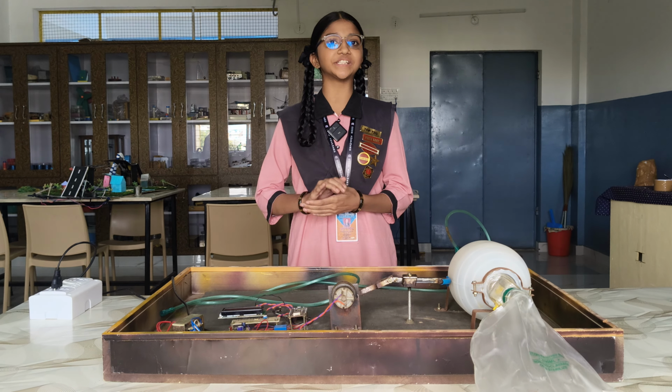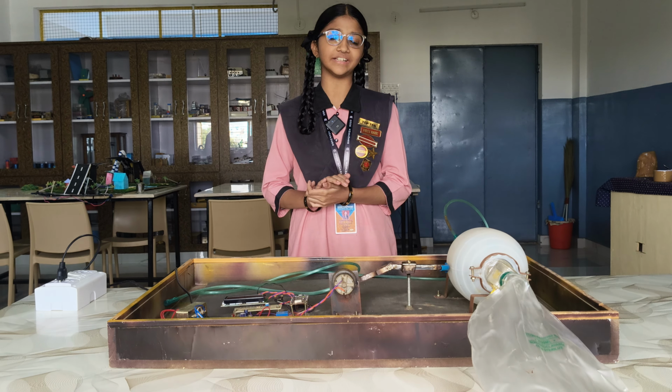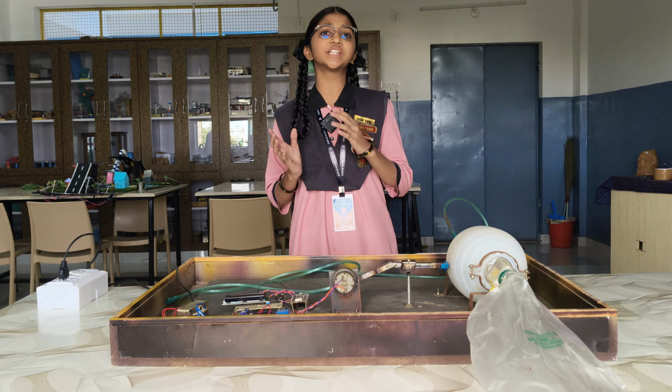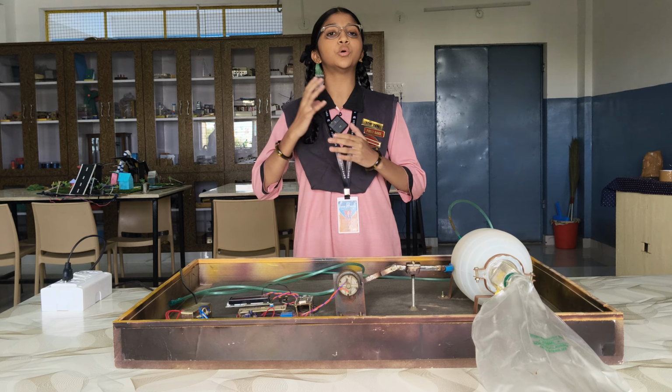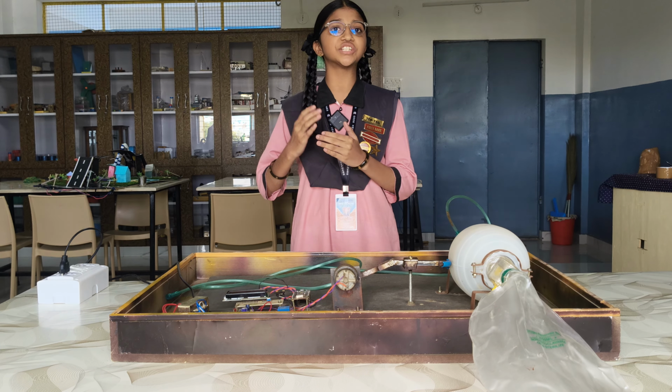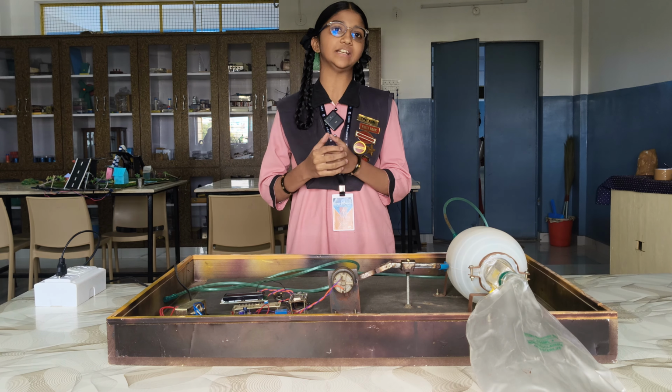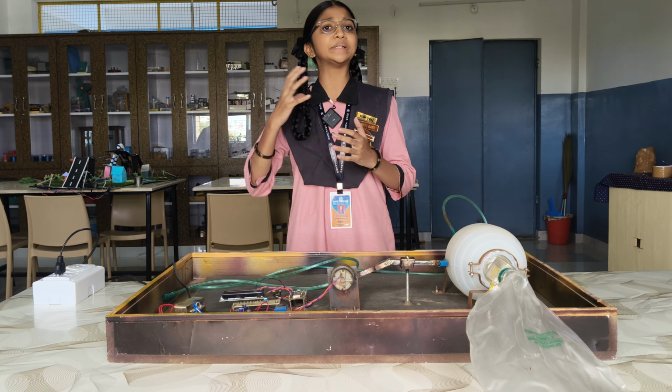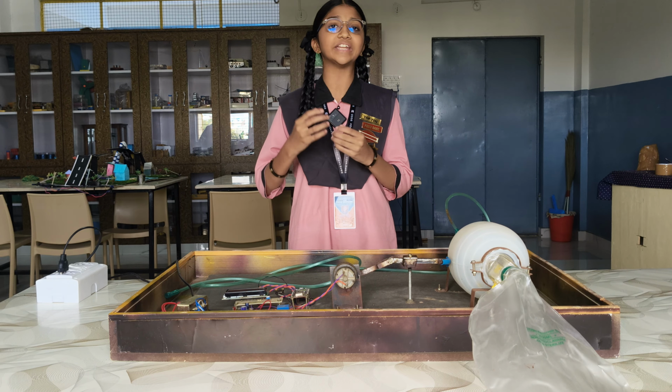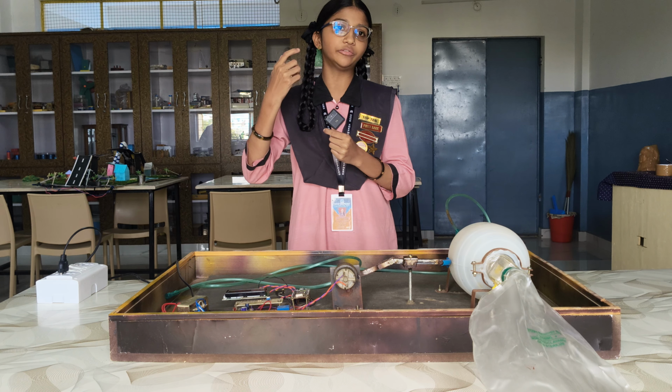Today, I'm here to present my project, the Smart Oxygen Ventilator. Firstly, let us go back in time. Just like the past few years, we all know that our whole world faced one of the most dangerous pandemics, COVID-19. At that point of time, the hospitals were filled, and people were suffering a lot, even to get a single breath of air.